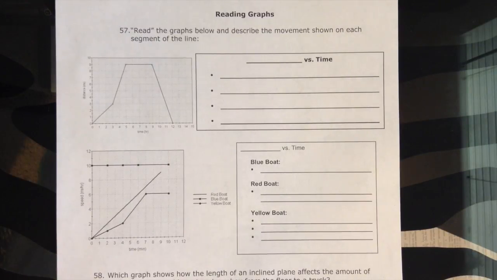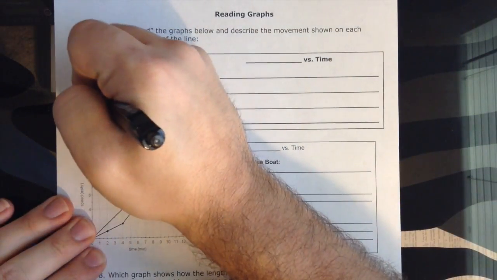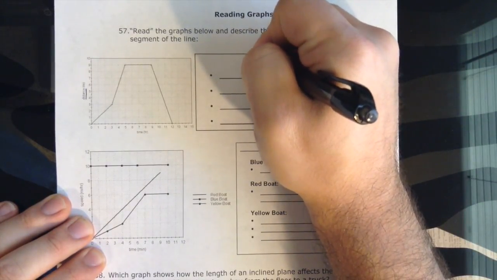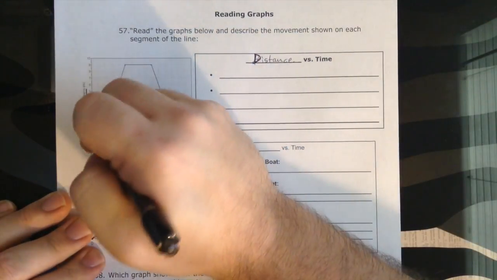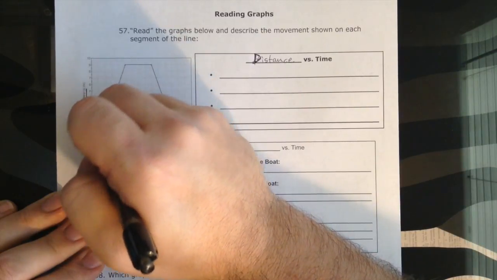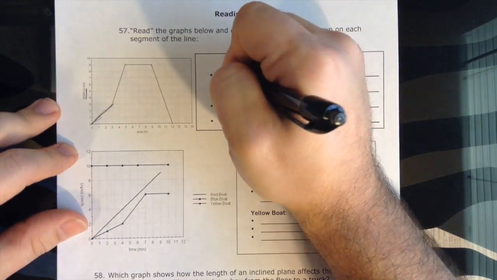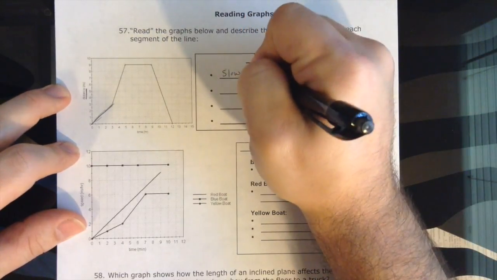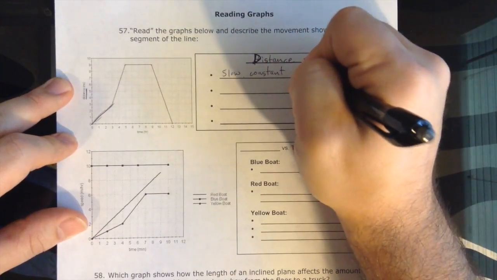Now number 57 says, read the graphs below and describe the movement shown on each segment of the line. So if we look at this graph, we're looking at a distance versus time graph. We look at this line segment first, and that is moving at a constant speed, but it's a slow constant speed.